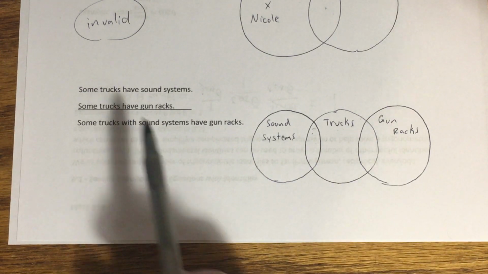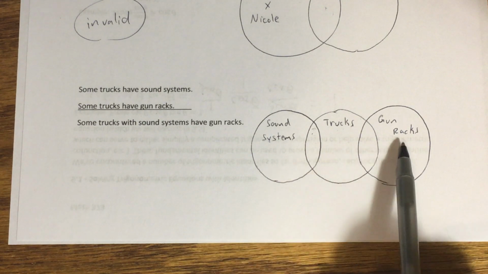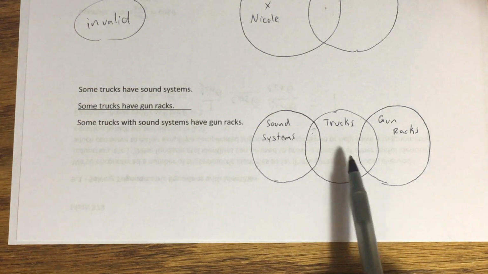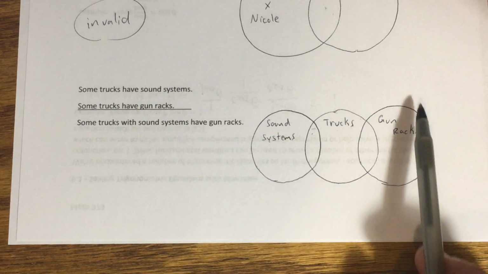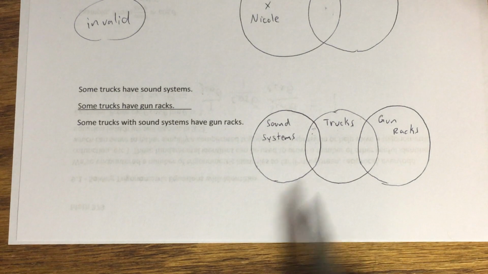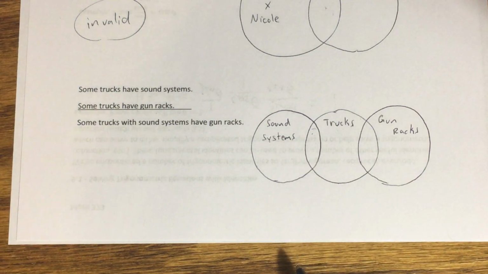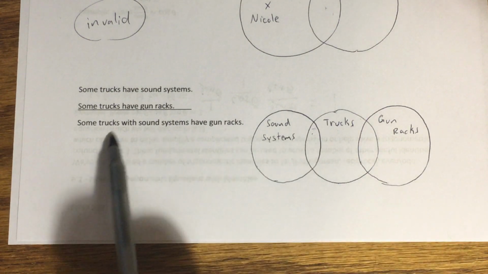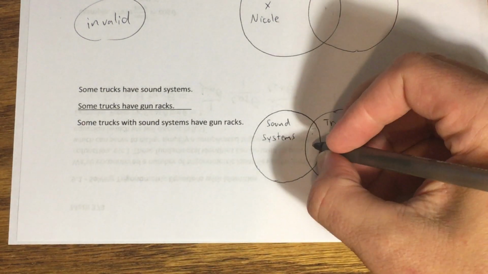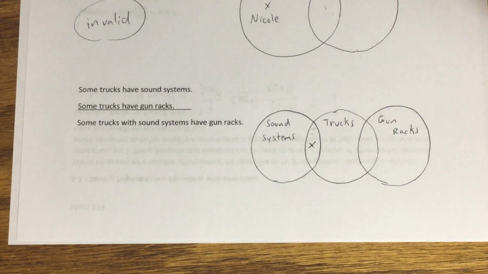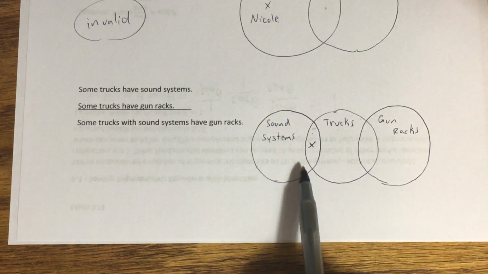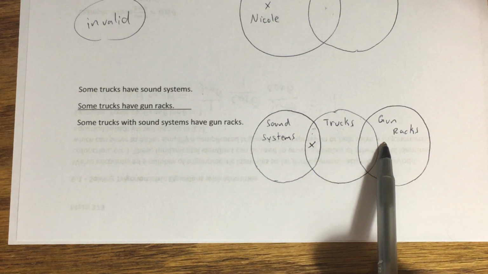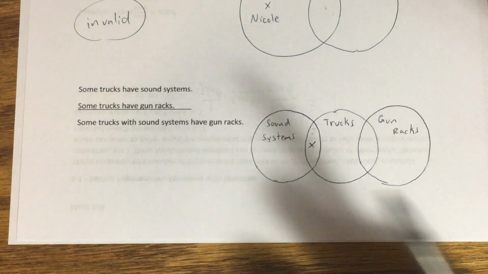That satisfies that premise. Is there anything in these two premises that suggest that all three circles should have a region that they intersect at? There's nothing in here that suggests that these two circles should be intersecting, only that they should intersect the set of trucks. So when I say some trucks with sound systems have gun racks, well, a truck with a sound system would belong here, right? Some trucks with sound systems. If I look at any of the trucks that have sound systems, they live here. Do any of these have gun racks? The way that I drew this diagram means no.